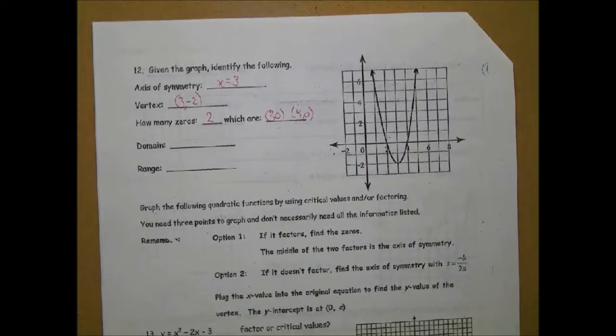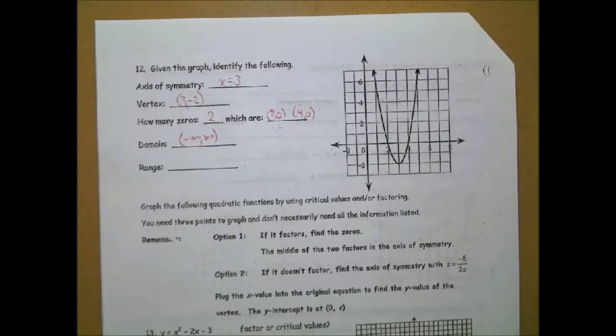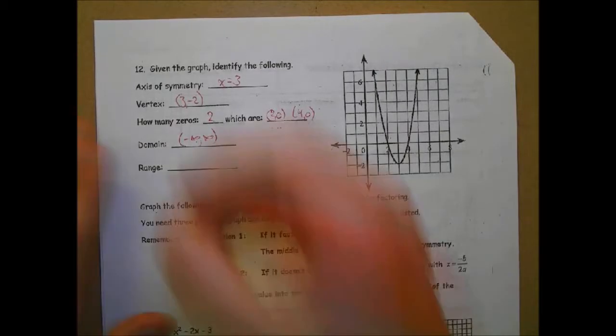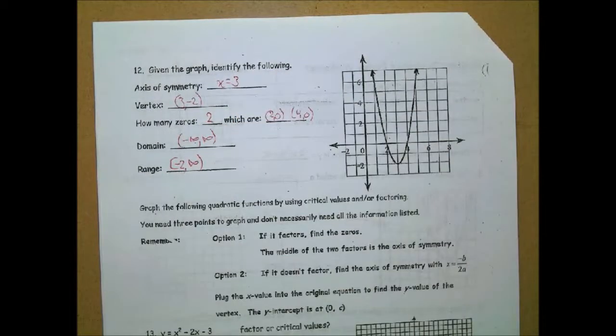Okay. What's the domain for every parabola? Negative infinity to infinity. Okay. Always, always, always. Okay. What's the range here? Bottom to top. What's the bottommost y coordinate? -2. Topmost y coordinate, infinity. Goes to infinity.